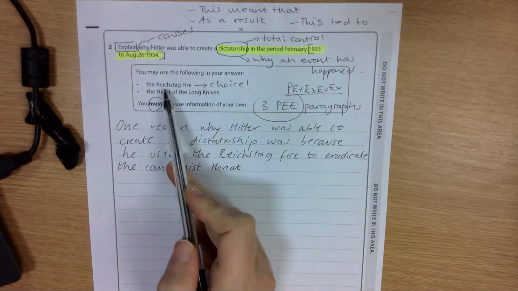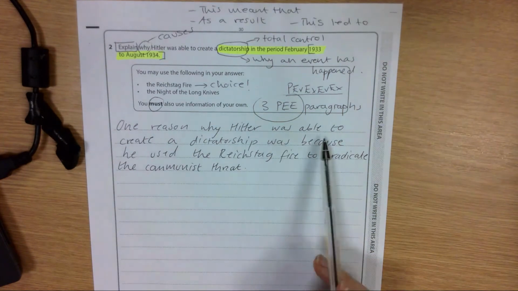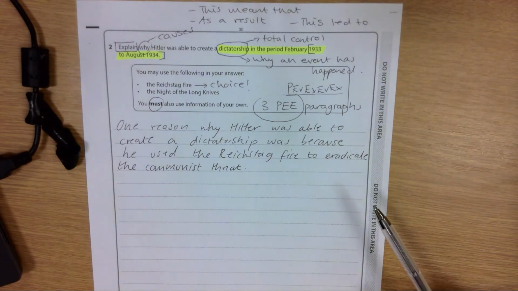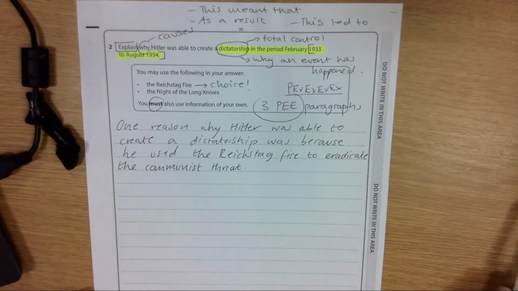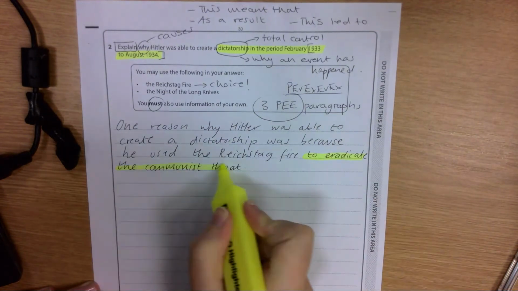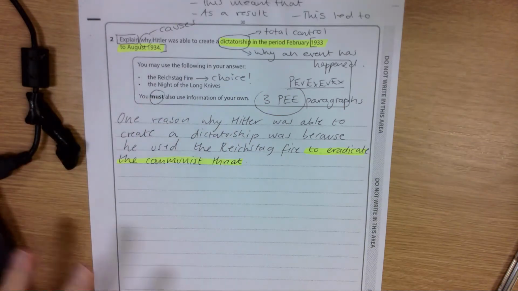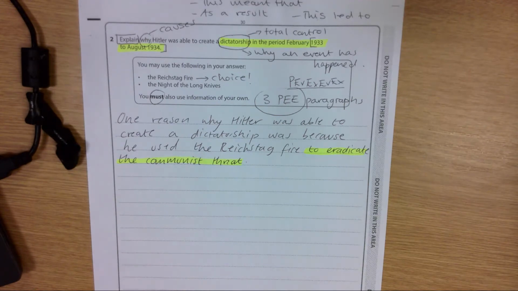Now you can see I've used one of the stimulus points. If I just said one reason why Hitler was able to create a dictatorship was because of the Reichstag fire, that's a really basic point. I would then be asking, but why? What is it about the Reichstag fire that allowed him to take total control? So with this little bit here, to eradicate the communist threat, I've told you what it is about the Reichstag fire that has allowed him to create a dictatorship. Now you of course don't need to highlight your own work, that's just so you understand what a better point sentence is. Now I'm going to move on to bringing in a bit of evidence.